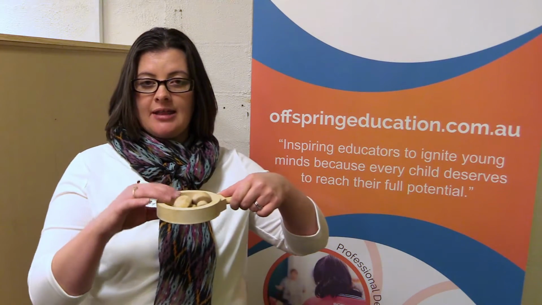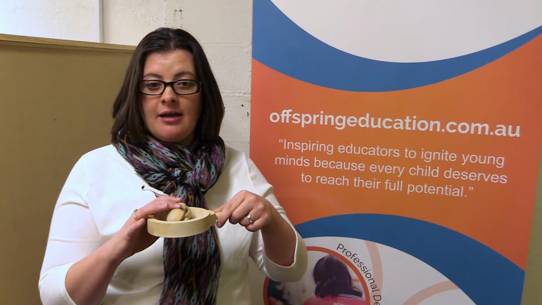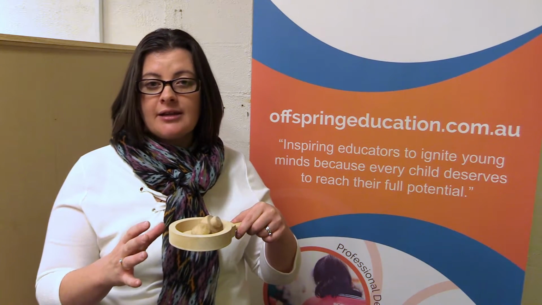When you've got children that you're working with and they are playing in their home corner and they have their wooden saucepan and their wooden mushrooms and they're making mushroom soup, that is dramatic play. They have a wooden saucepan, they have wooden mushrooms. These objects look like they would in real life. Dramatic play.